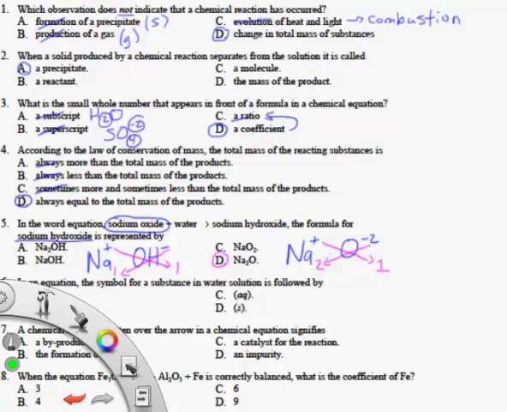Another way of determining the subscripts can also be found using least common multiples, LCM. A least common multiple of 1 and 2 is 2. 1 times 2 is 2. 2 times 1 is 2.